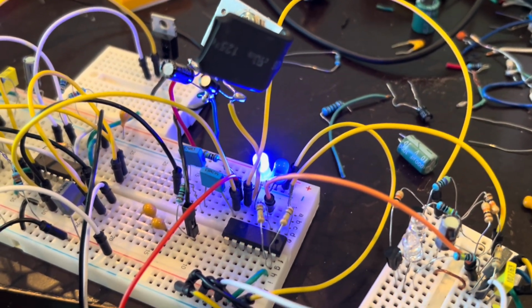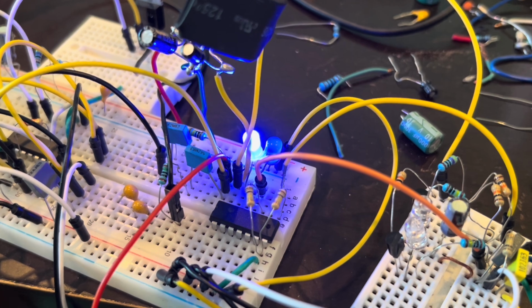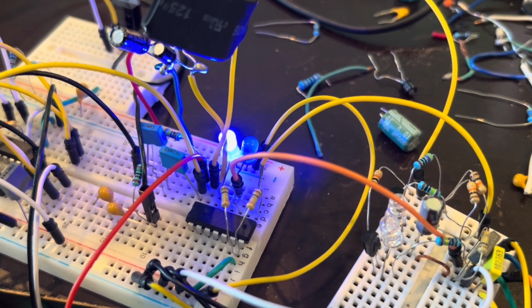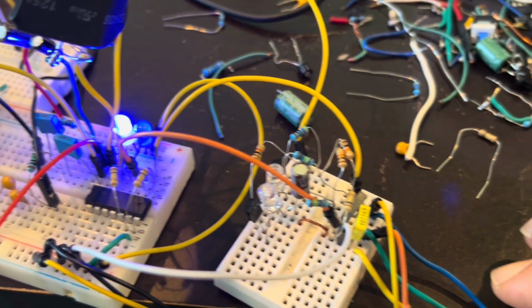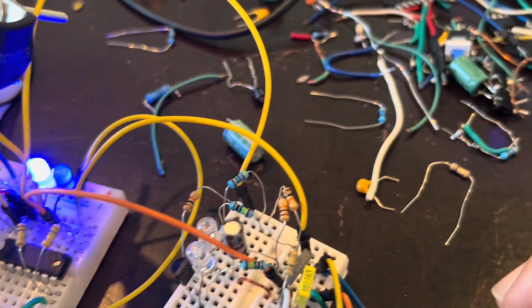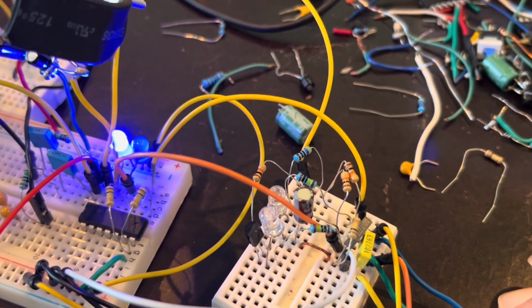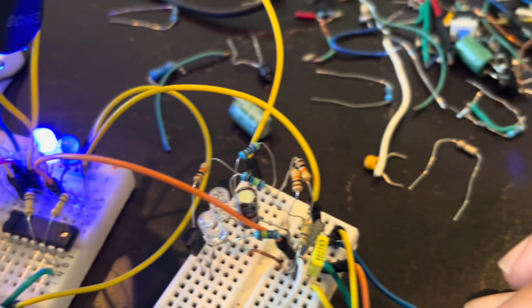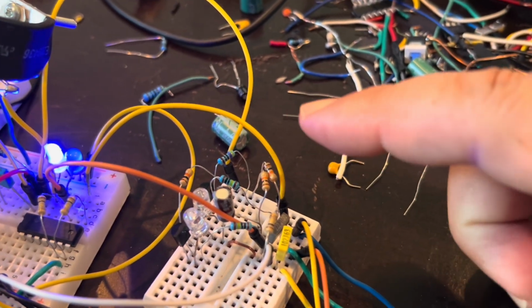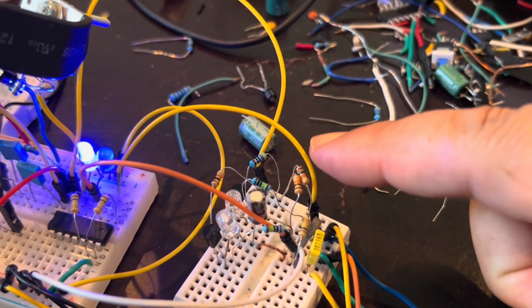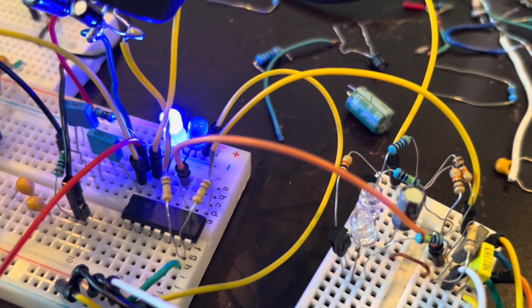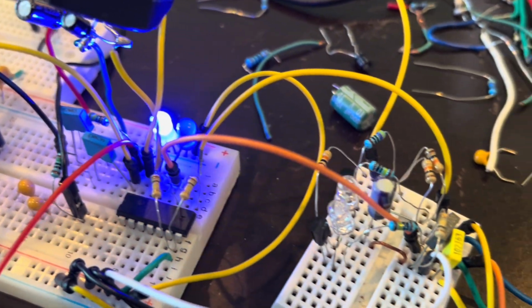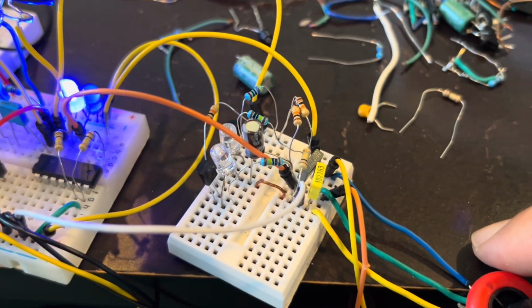goes to the clock input of the D flip-flop, and I'm sorry, that goes to the data pin of the D flip-flop. So this yellow wire here, that is going to the data pin, and the clock pin is controlled by the B pin.